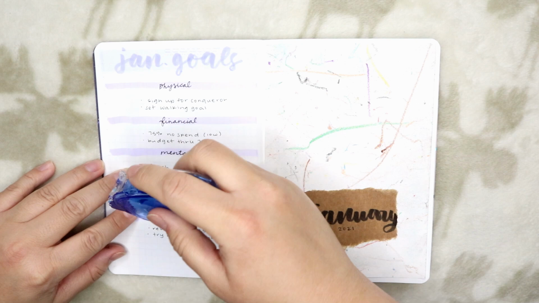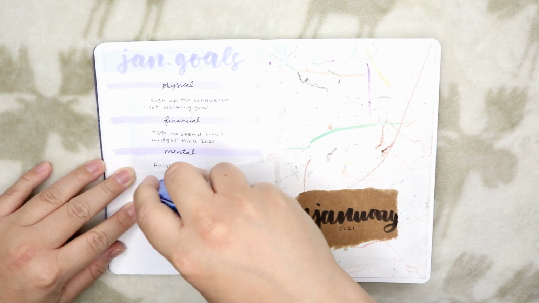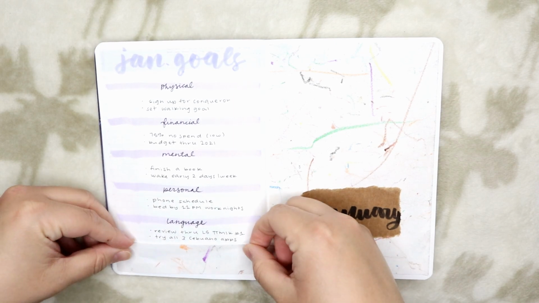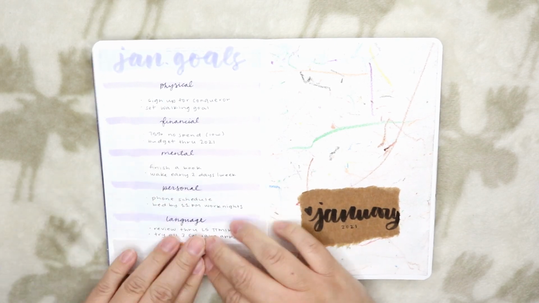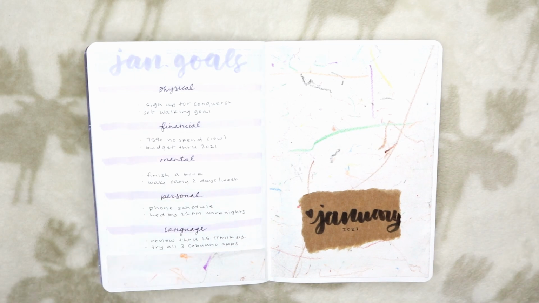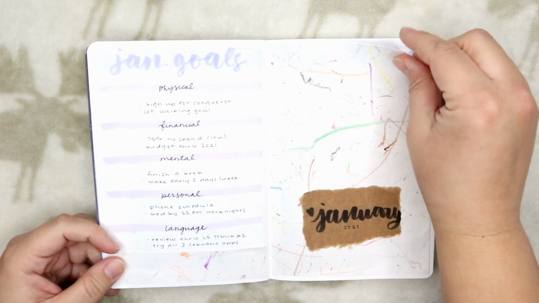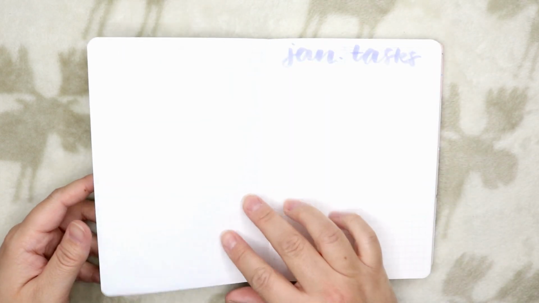Am I doing it the wrong way? I'm doing it the wrong way. Helps if you do it the right way. Okay, that's adorable. So I'm gonna do that. That's cute. So there we go. There's the goals and the cover page.